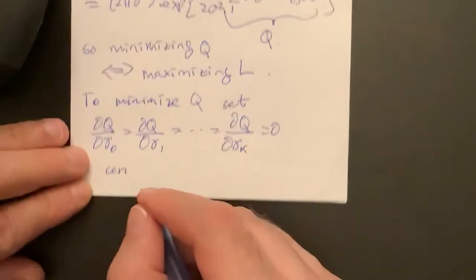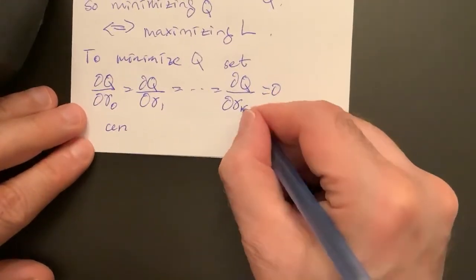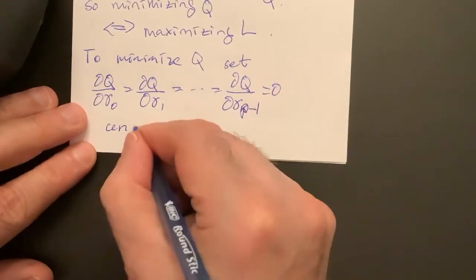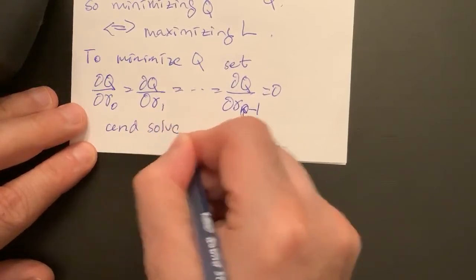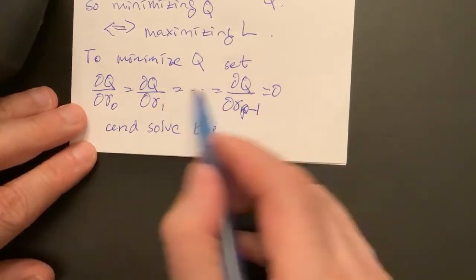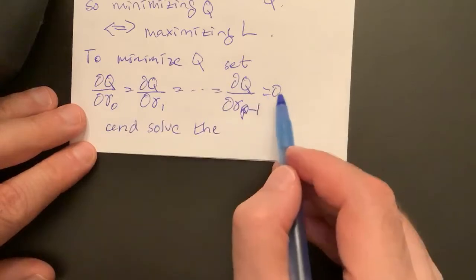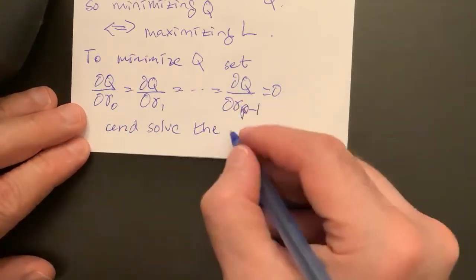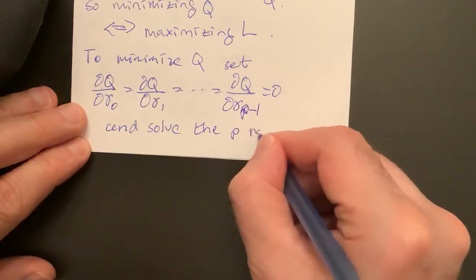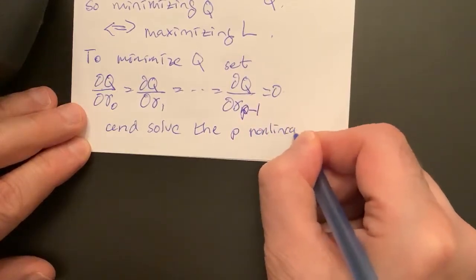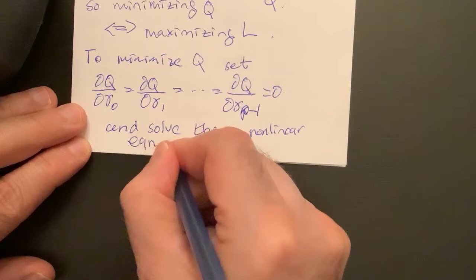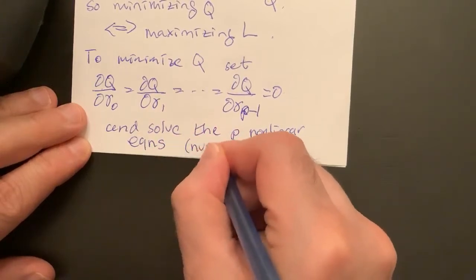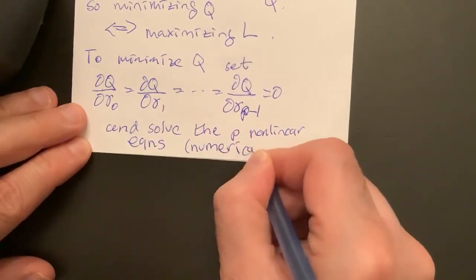And sorry, this should be p minus 1. And solve these. This is actually p equations up here, right? That each one is equal to 0. I just wrote it this way to save space. So we solve the p nonlinear equations numerically, right? Numerically with a computer algorithm.